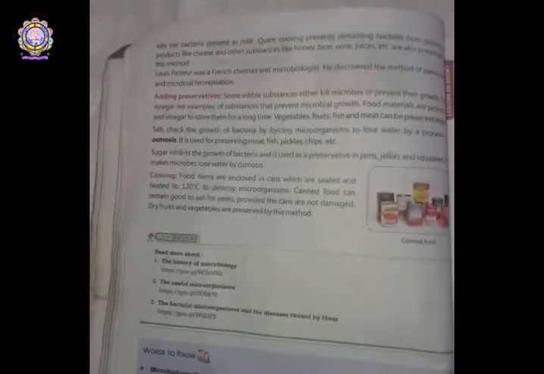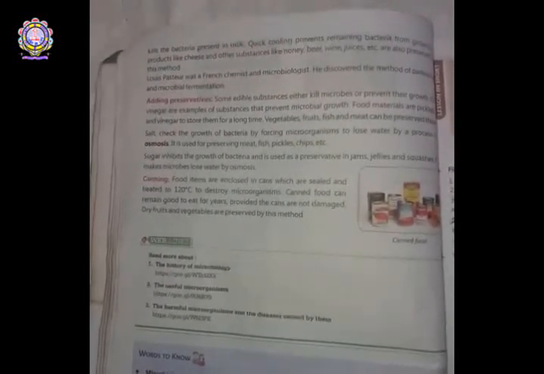This process is used only for liquid materials. When the water is lost from these materials, they are dehydrated. When these preservatives are added, it is safe and stored for a long time.